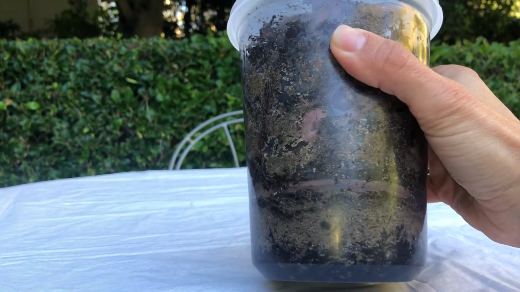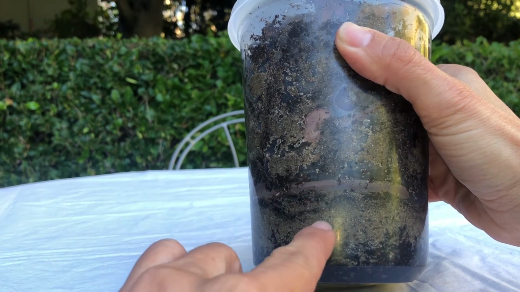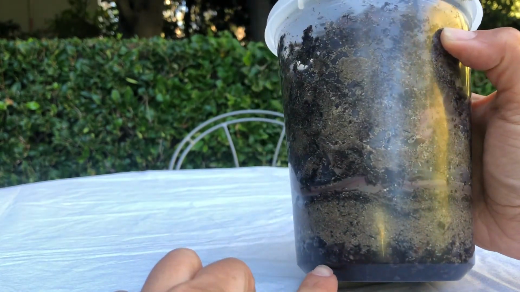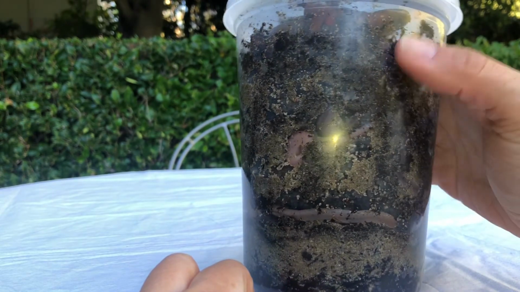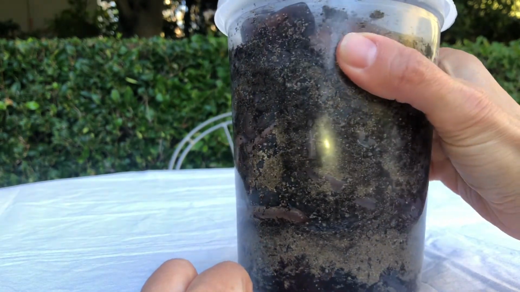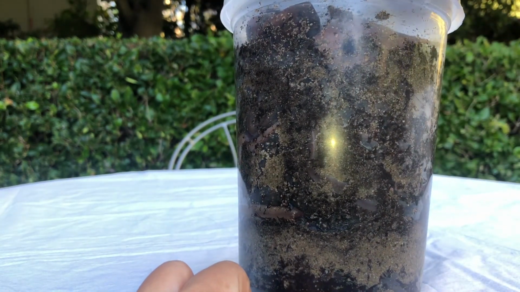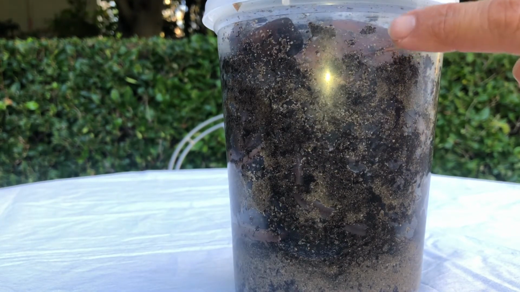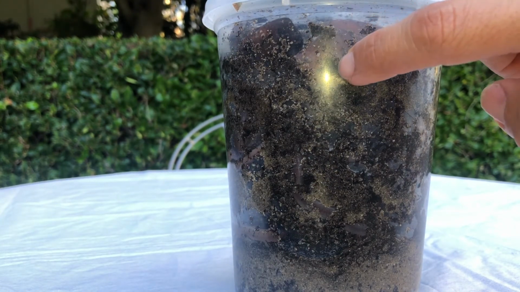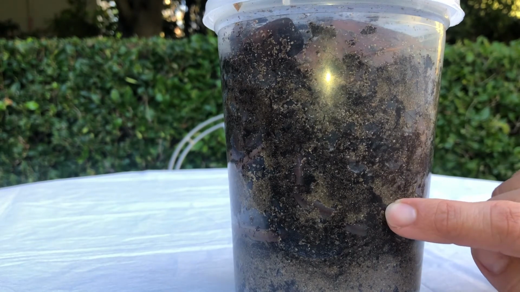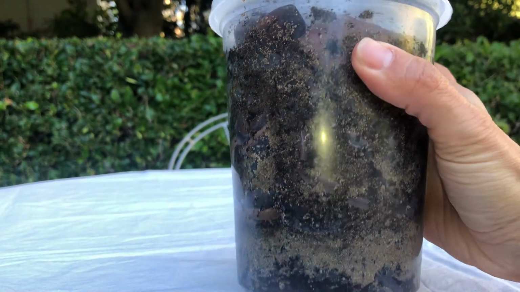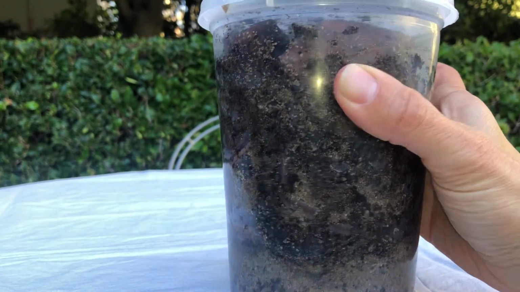What is still here though are the last 2 layers. The sand layer and the soil layer have not been disrupted yet. And why is that? Well, where did we put the worms? At the very, very, very top. And it looks like they are working their way down and they have not made it to the bottom layer.